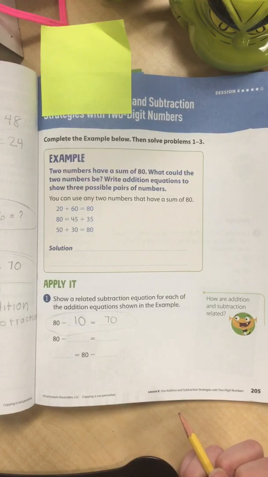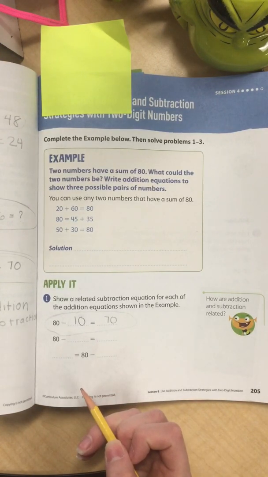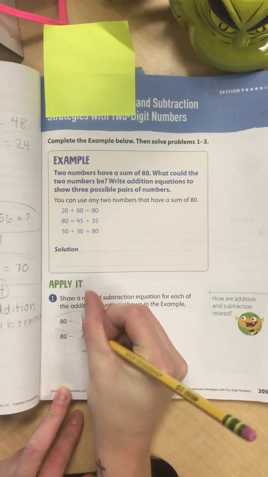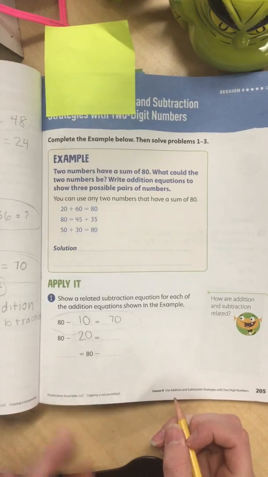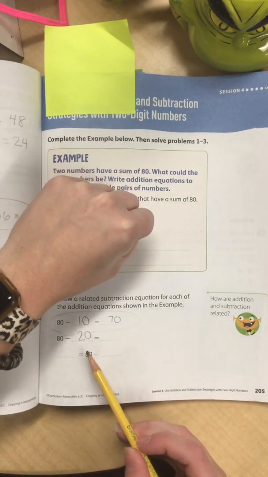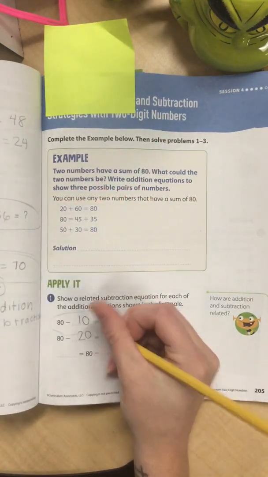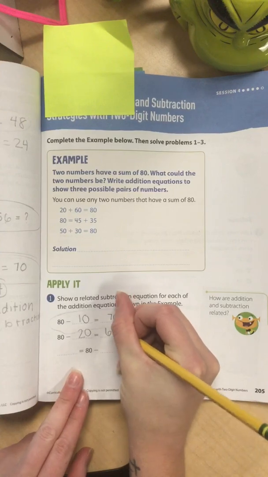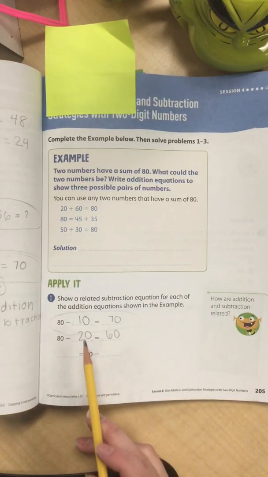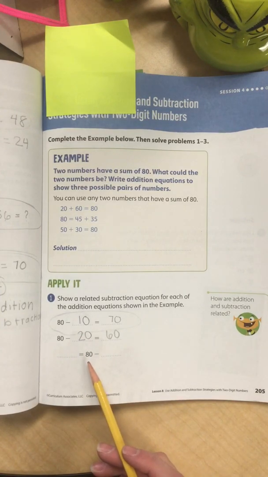So I just did one. Now let's think if I do another one. If I have 80 and let's say I take away 20. Let's say I take away 2 10s now. I'm going to lock in 80 and go backwards by 2 10s. So 80, 70, 60. I have 60. I can make up another one if I want. I can continue that pattern and do 30. Maybe I want to do 5.